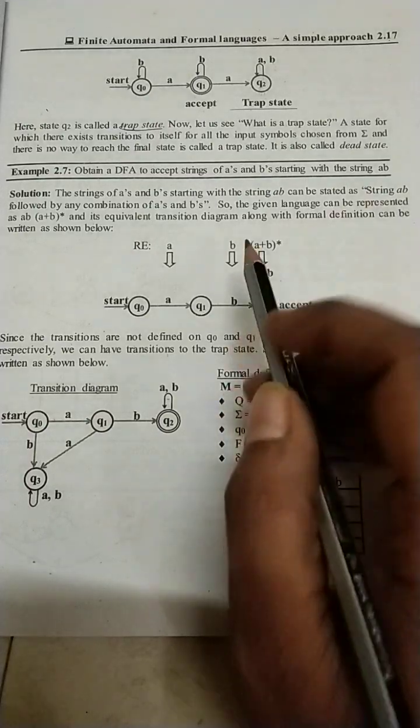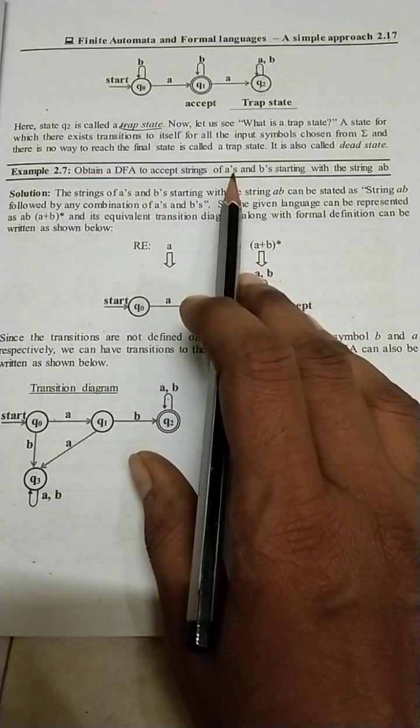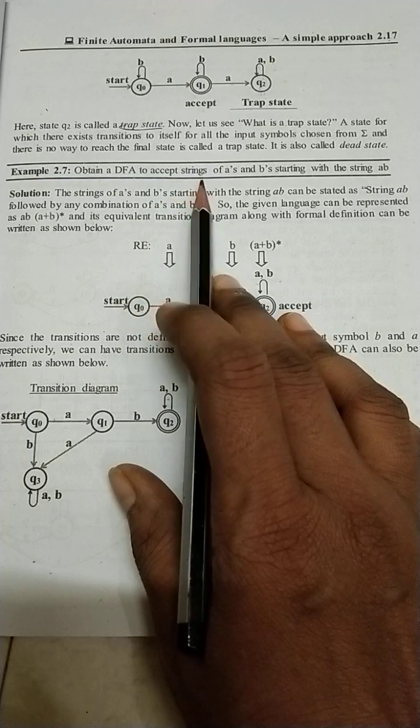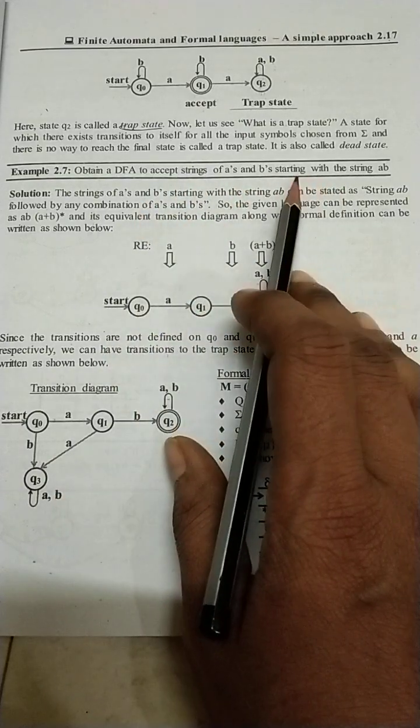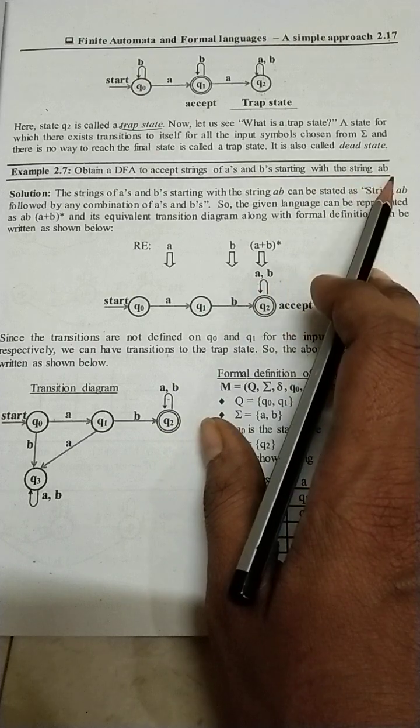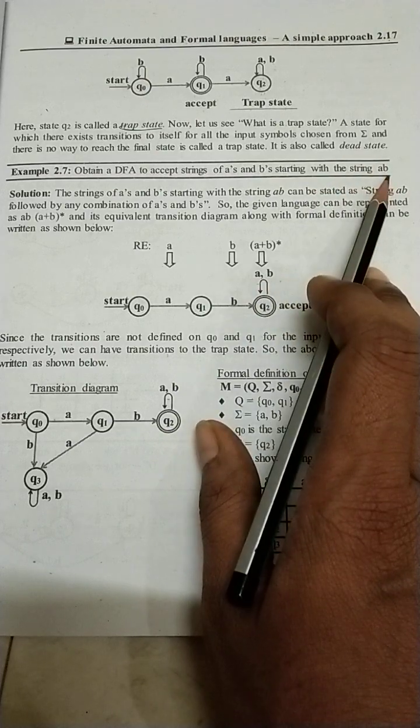Today we'll learn some problems of DFA which accepts the strings of A's and B's. Okay, so the first problem is strings starting with the string AB. It should start with the string AB.